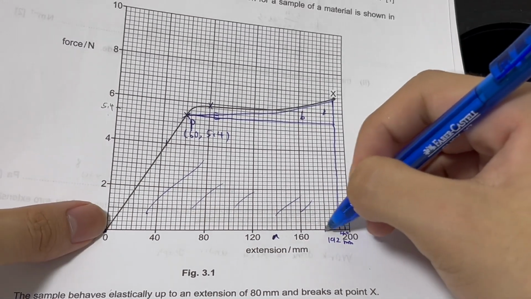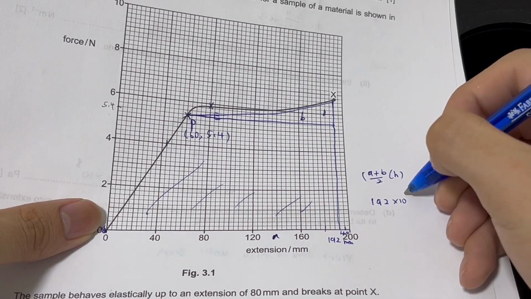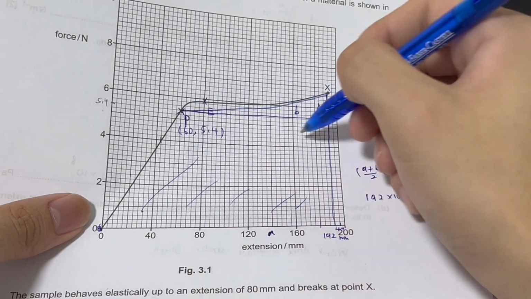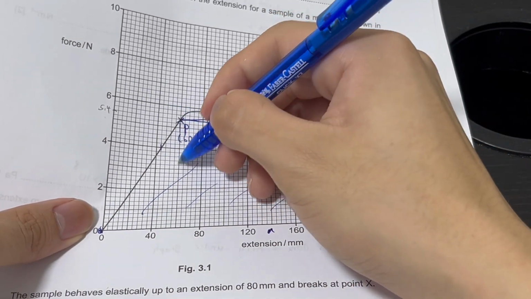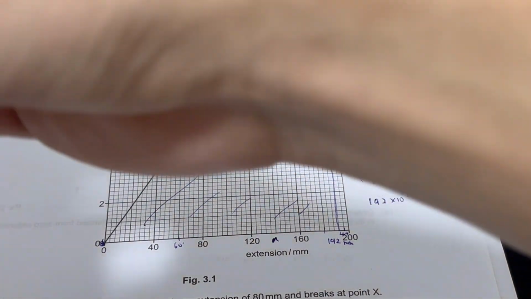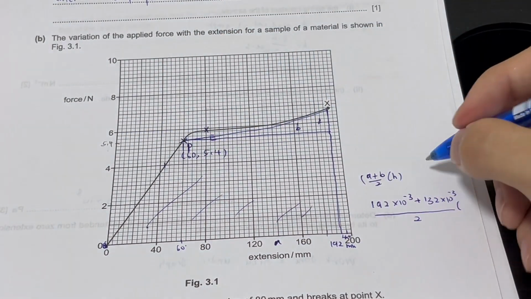So A is 192 plus B. B is straight line down is 60. So 192 minus 60 is 132. Times the height is 5.4 newtons.